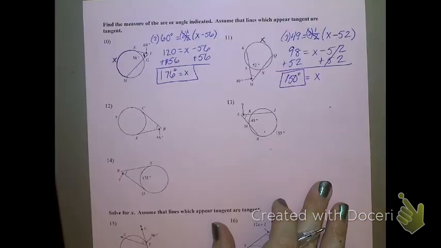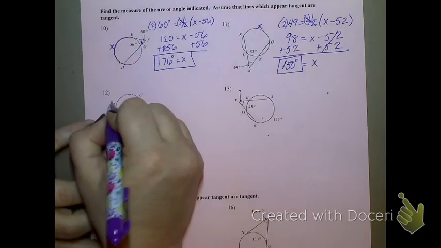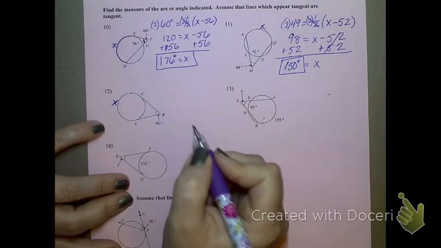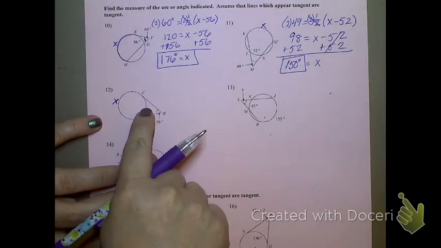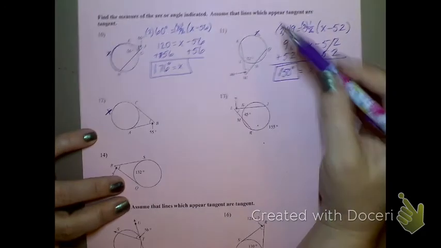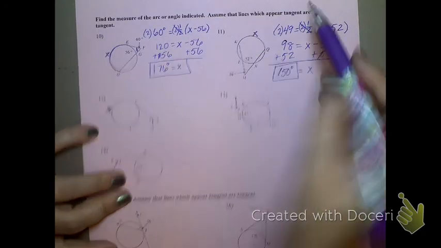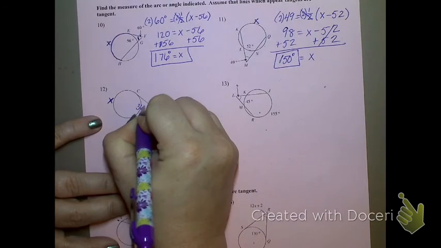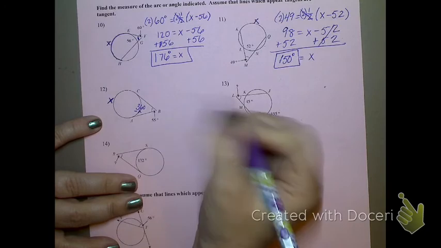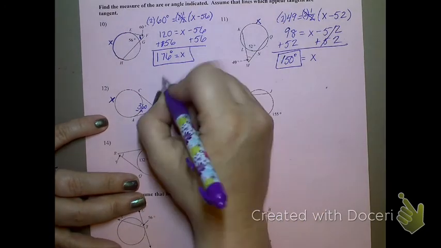Okay. Now, number 12 is a little bit different because here's x, but they don't give me the other arc. But what do I notice about x and the other arc? They make up the whole circle, don't they? Up here, they didn't make up the whole circle because there were still 2 arcs that were left out. So if this is x, I'm going to call this one 360 minus x because together they equal 360. So what does that tell me?